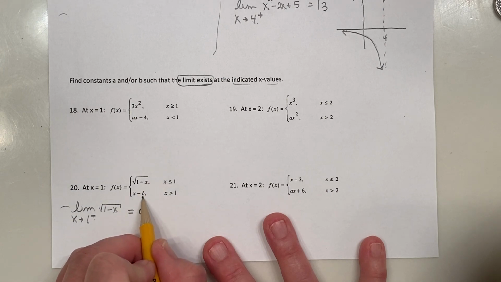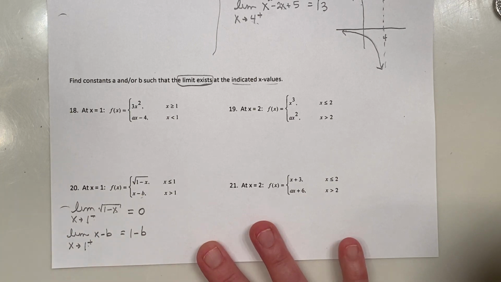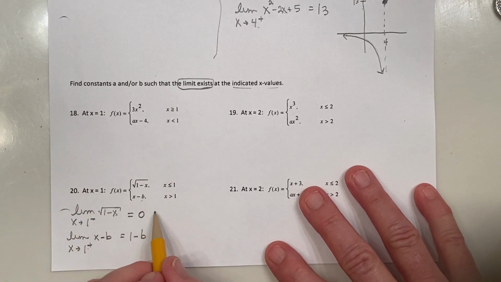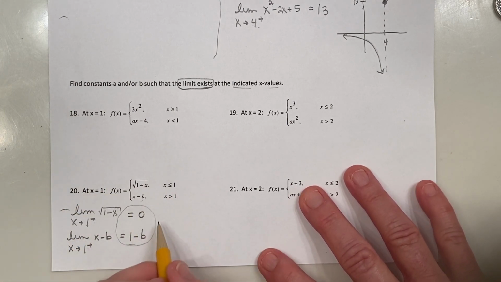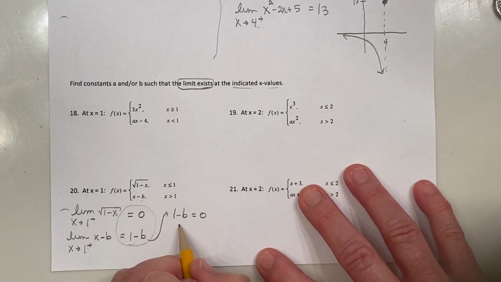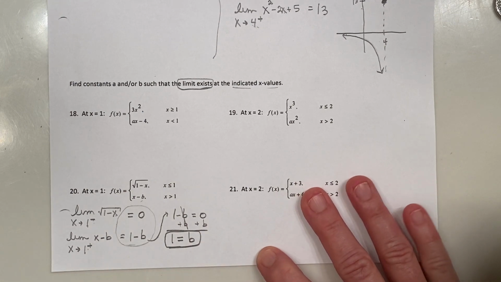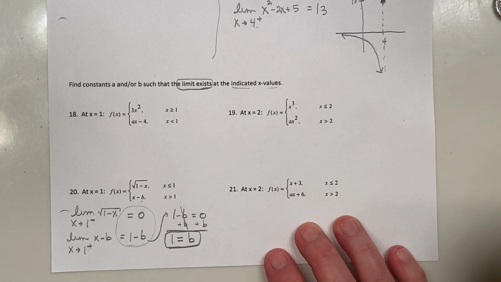Okay, so now down here in the bottom equation, let's do the right-hand limit. I'm looking for A and B. The limit as x approaches 1 from the right. Numbers that are greater than 1, that would be x minus b. Let's plug in 1 for the x, and we're going to get 1 minus b. Well, remember, if we want the limit to exist, then we have to take the one-sided limits and set them equal to each other. So what's 1 minus b equals 0? Well, I'm going to add b to the other side, make it positive. 1 is equal to b, so that's my answer, b equals 1. I had no a to find, so I'm good to go. That's the only thing I had to find.